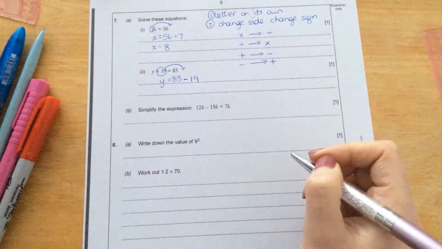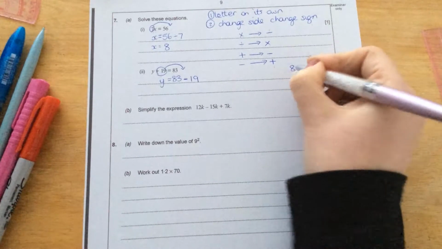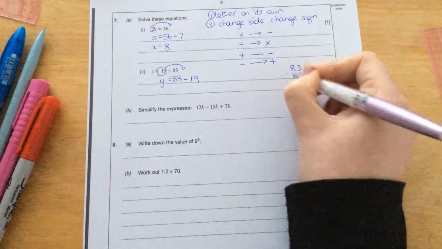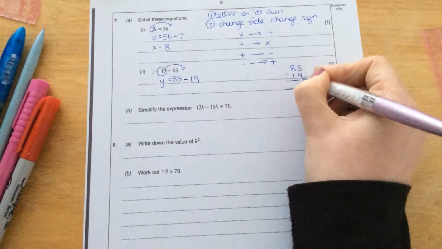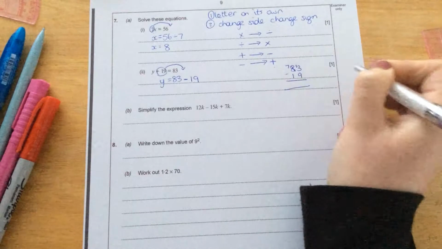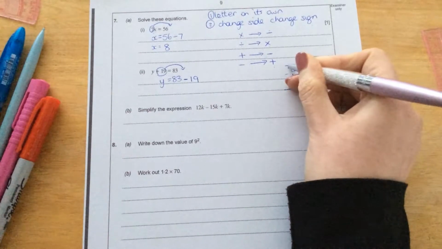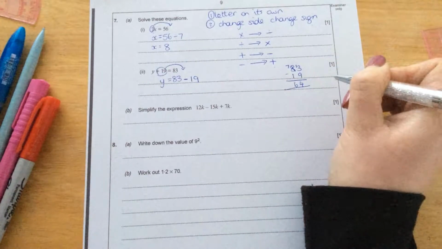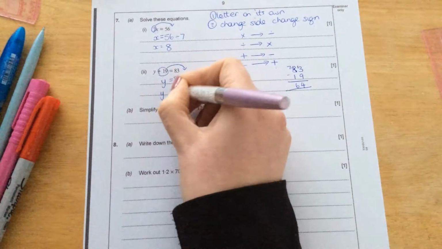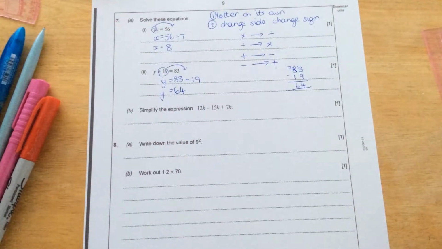So 83 take away 19, you can do that in your head, or you could do a quick sum. 83 take away 19, 3 take away 9, you can't do it, you need to borrow. That becomes a 7, take the 1 over here. 13 take away 9 is 4. 7 take away 1 is 6. So y equals 64. 1 mark for that.